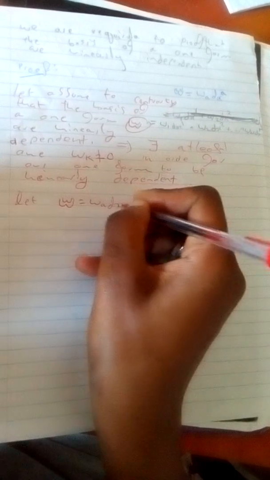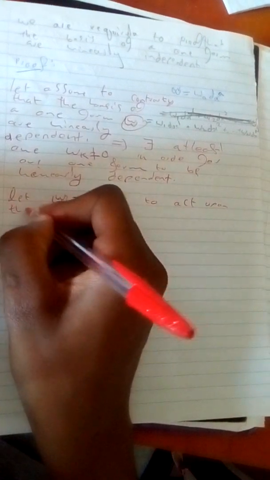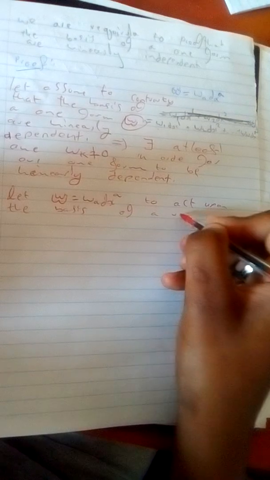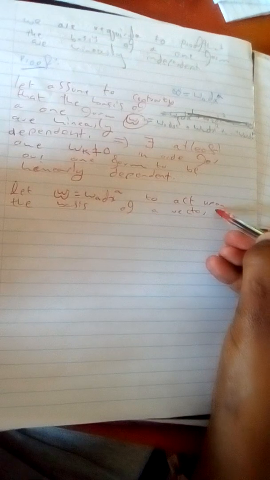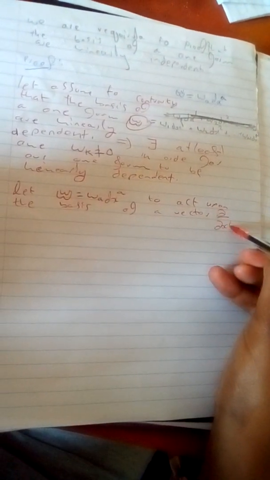So let our one form omega act upon the basis of a vector. So we want our one form to act upon the basis of a vector, del by del xk.